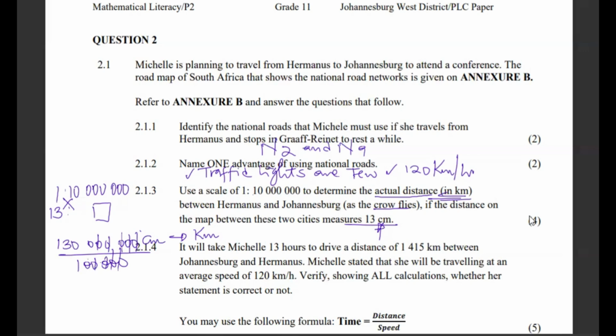Over the 130 million, 5 zeros have to go off. So the answer there becomes 1300 kilometers. This is question number 2.1.3.